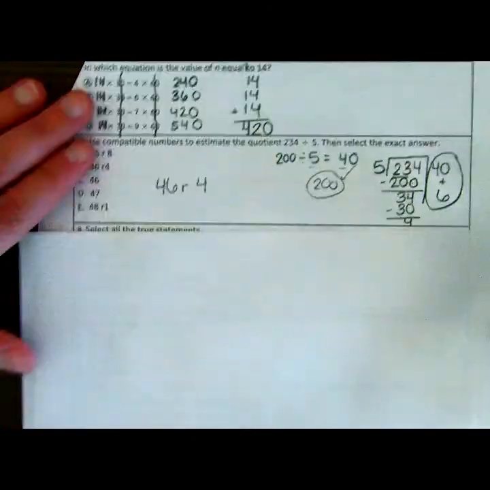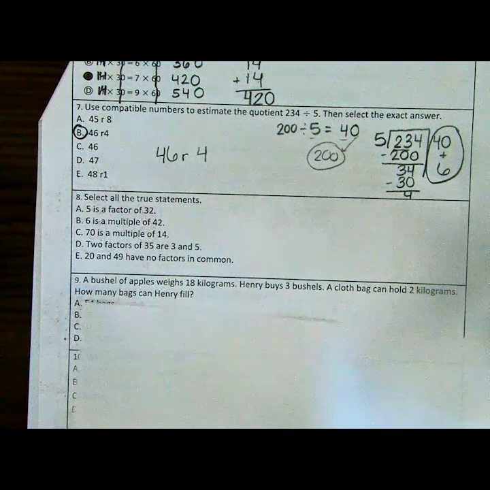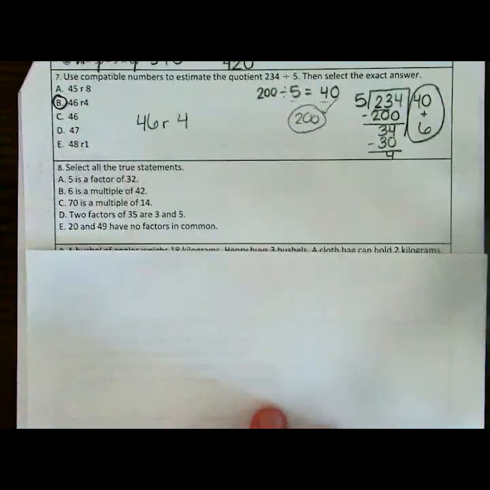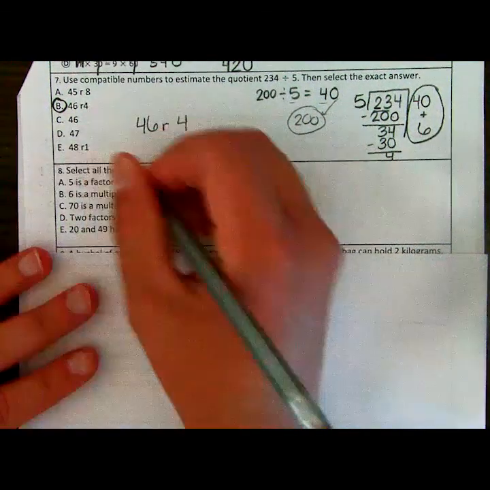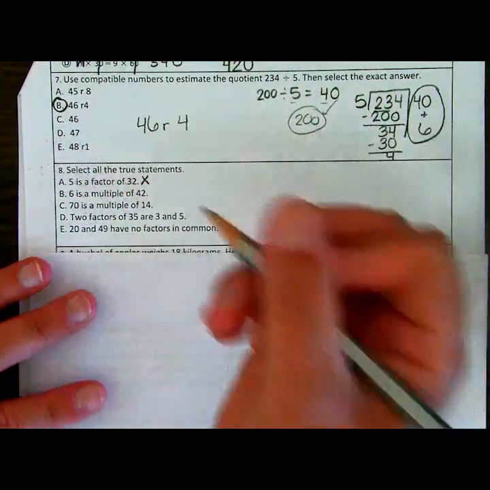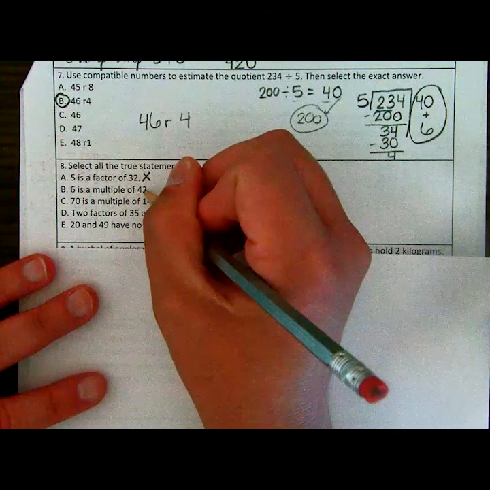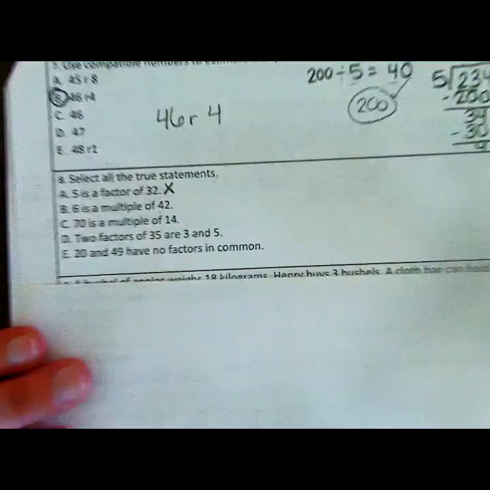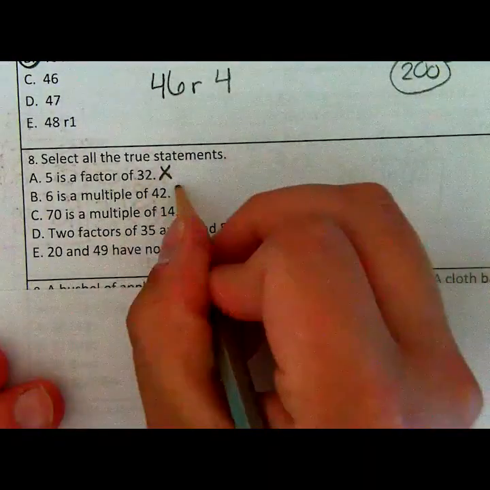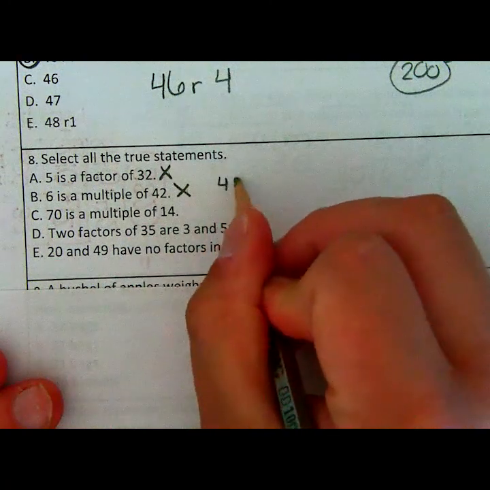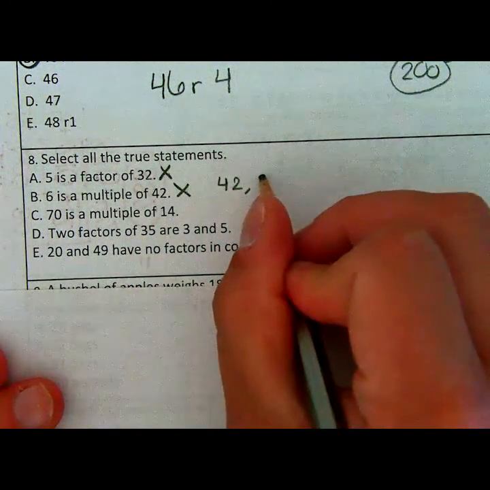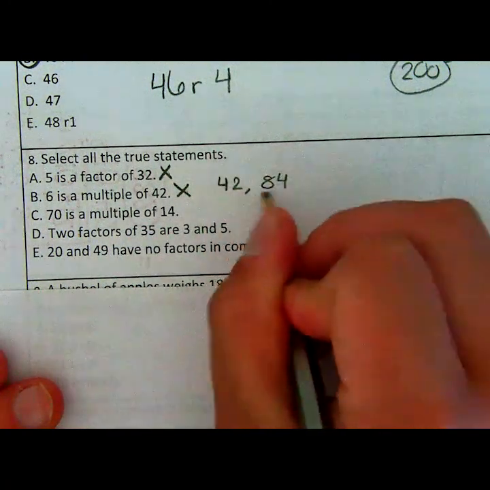Select all the true statements. So 5 is a factor of 32. I know that's not true. 5 doesn't go into 32. 6 is a multiple of 42. That doesn't even make sense. Multiples of 42 would be like skip counting by 42. If you start at 42 and then you go up, the next one would be what, 84? You're never going to arrive at 6 if you continue. So that doesn't make any sense.